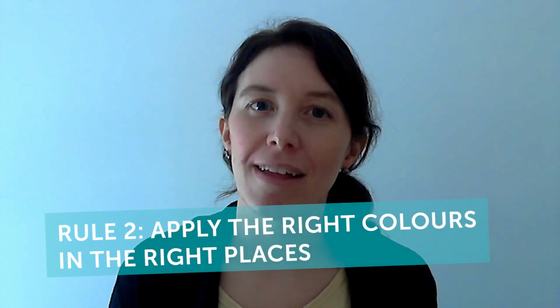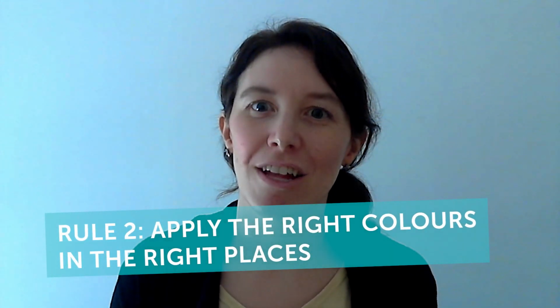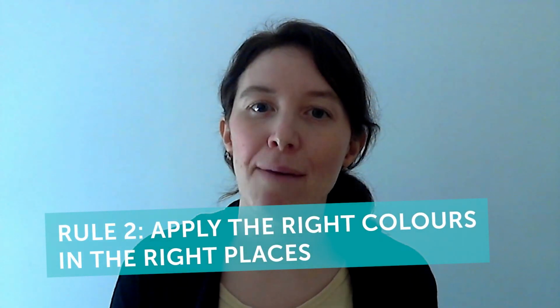Rule 2, apply the right colours in the right places. Use colours to highlight important sections that you want your audience to look at. For example, use a contrasting colour for call to actions to help them stand out. Use neutral colours for background and text so that the text is easy to read and the design isn't too overwhelming.